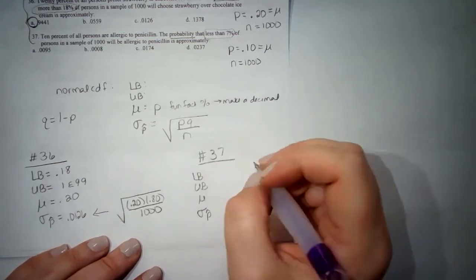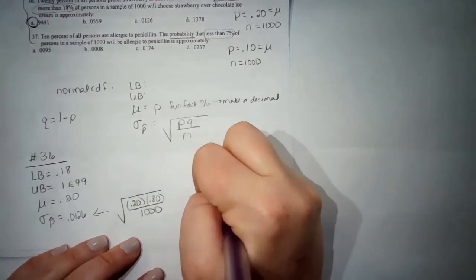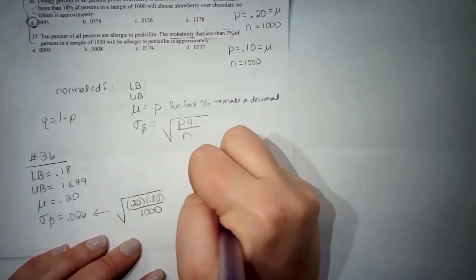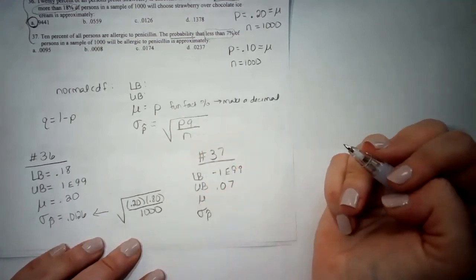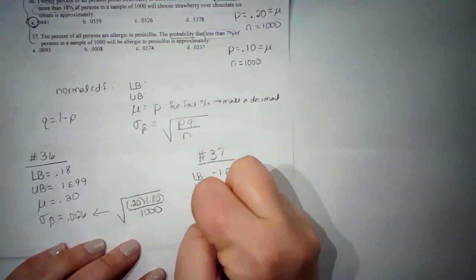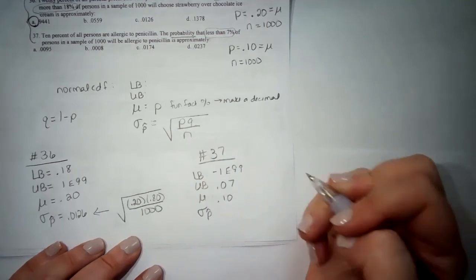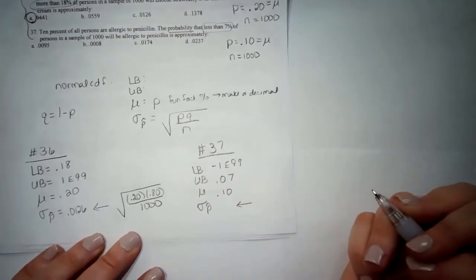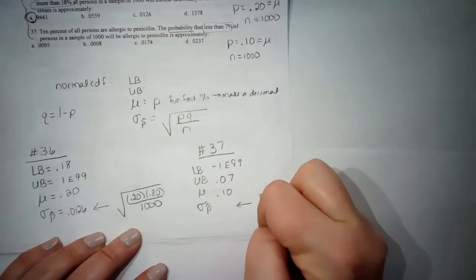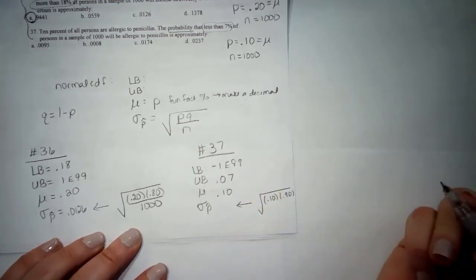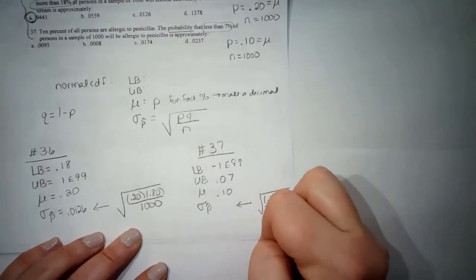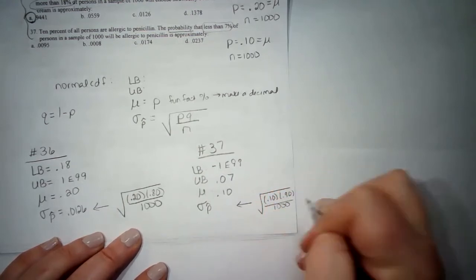If I want less than, my lower bound is negative infinity. My upper bound is 0.07. Don't forget that. It's 2 decimal places. My mean is going to be 0.10 because that's my P. And then I'm going to have to calculate the standard deviation. So it's going to be the square root of 0.10 times 0.90. Remember, that's Q. I just did 1 minus P, all over 1,000.